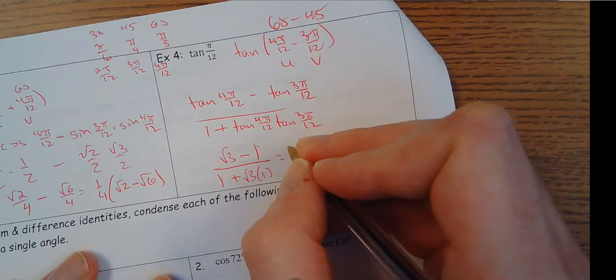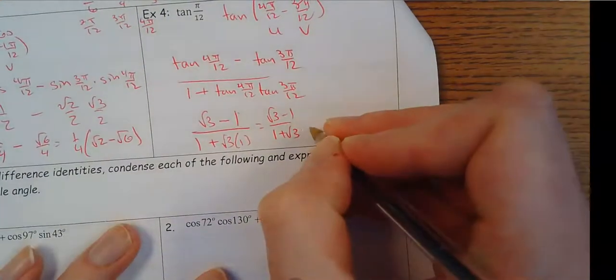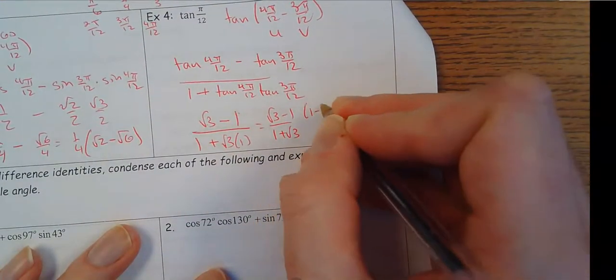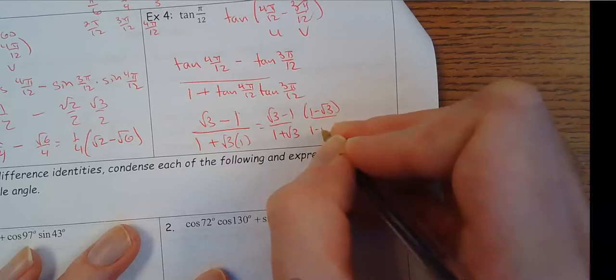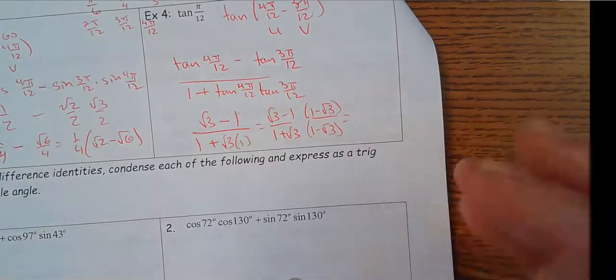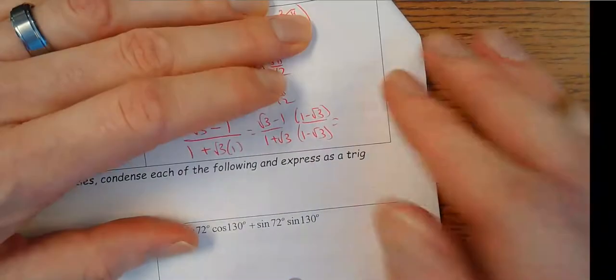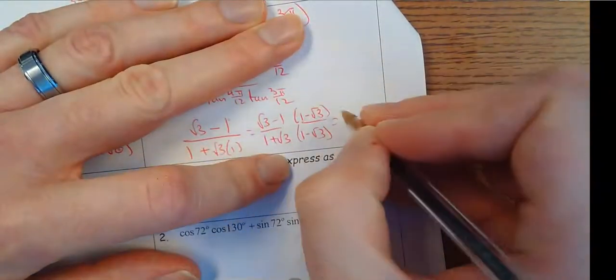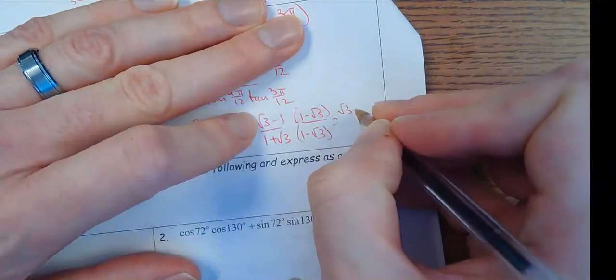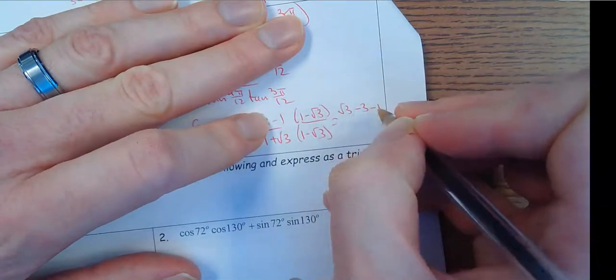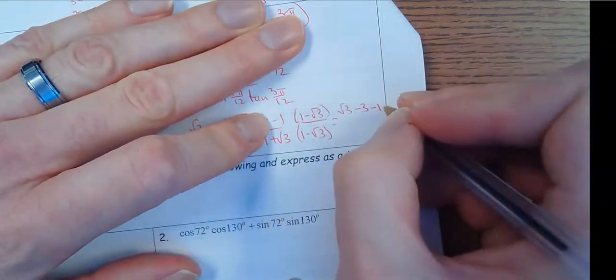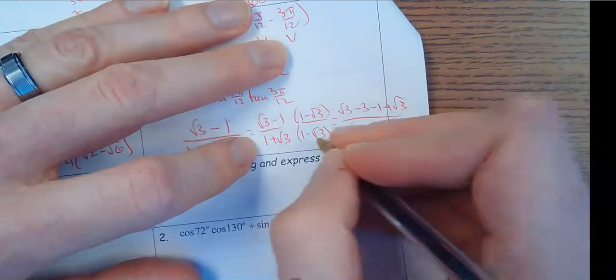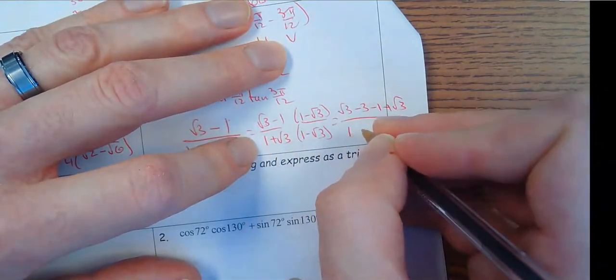We never want a radical on the bottom. We're going to use the conjugate. So I want to multiply by 1 minus radical 3 on top and bottom. So on top, when I multiply that all out, I get radical 3 minus 1 plus radical 3 over, this would be 1 minus 3.